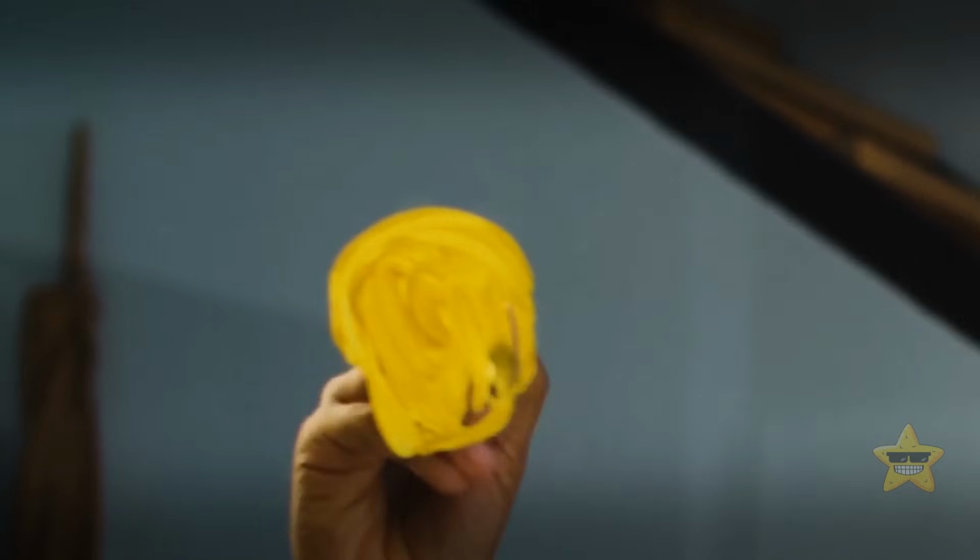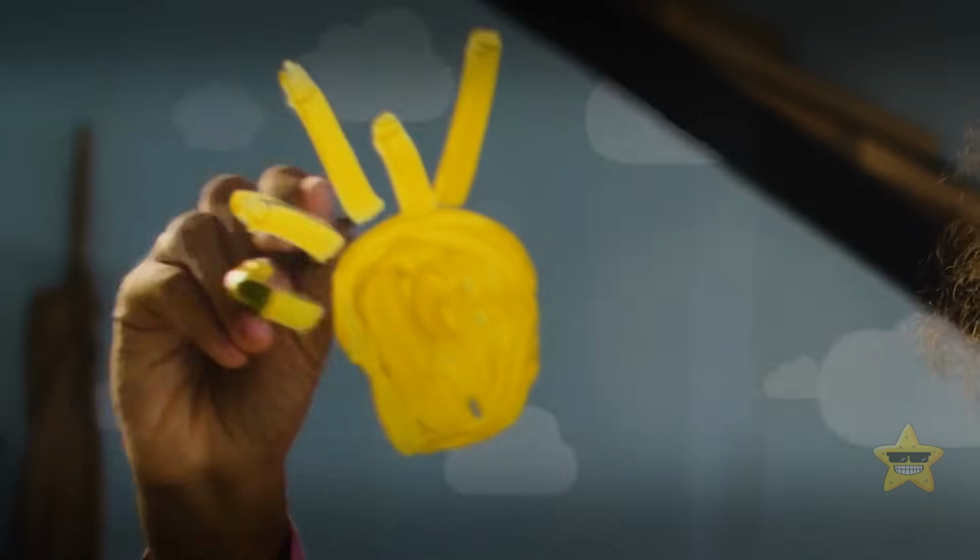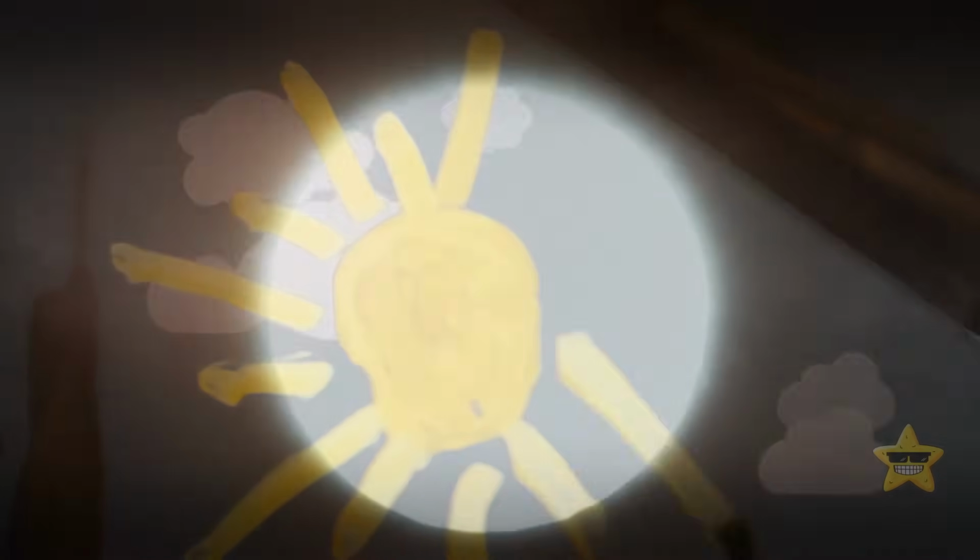The sun seems to be yellow, which is confirmed by the photos of our star. But it's just an illusion. The sun produces all wavelengths of visible light. That's why its true color is white.